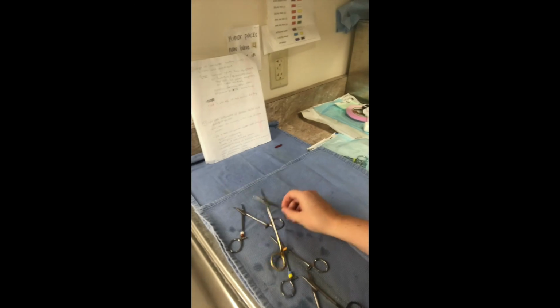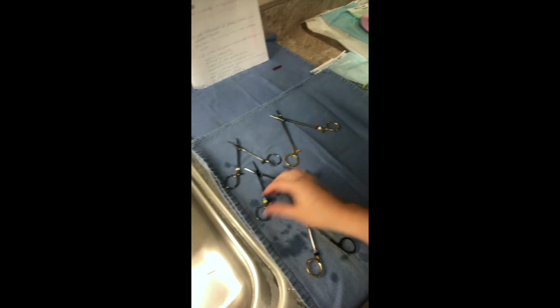So now all of the instruments are opened and on the cloth. We're going to go ahead and put the other end of the cloth over it so they can dry.